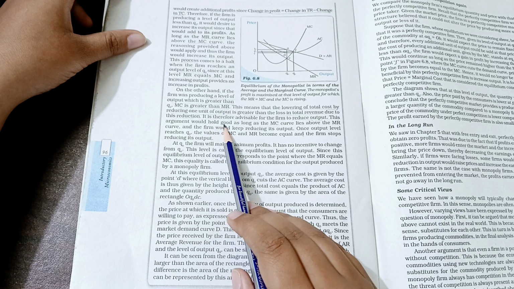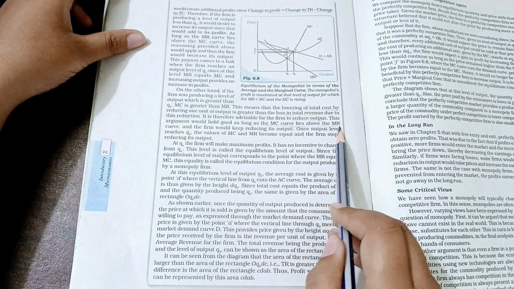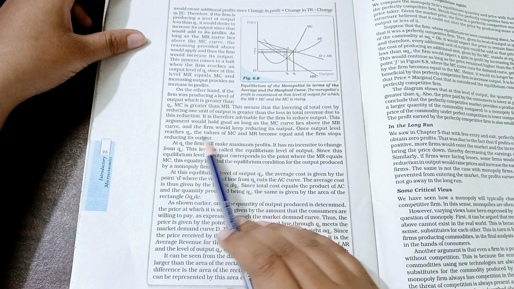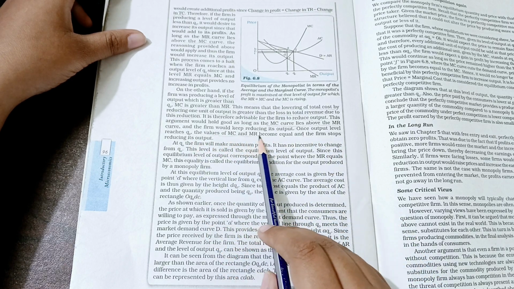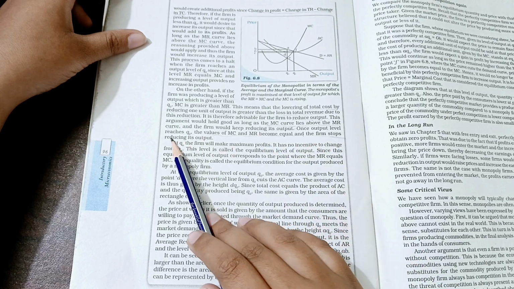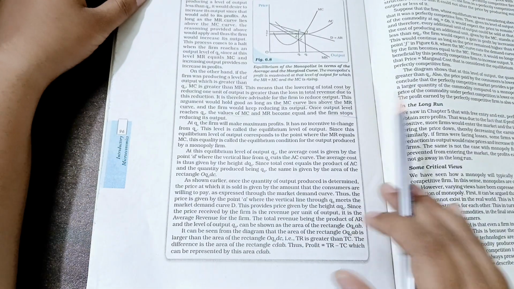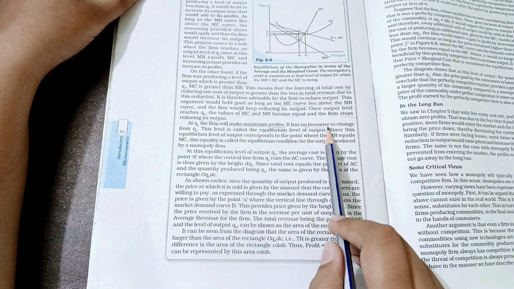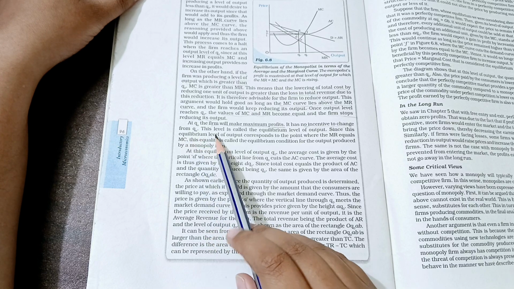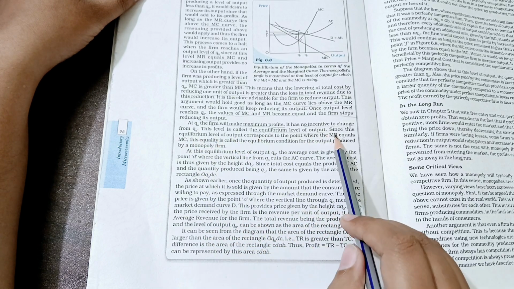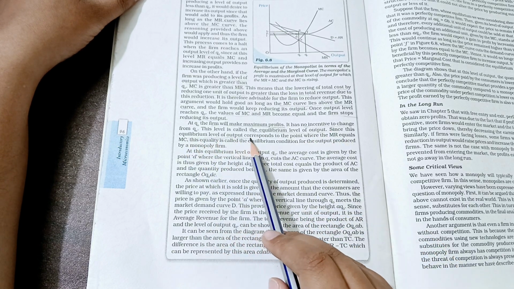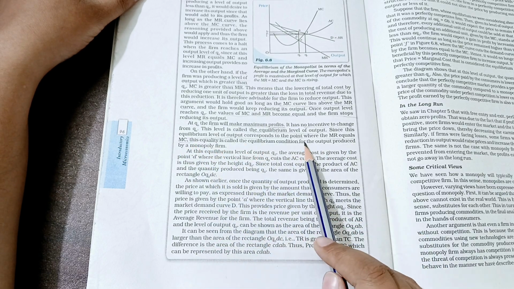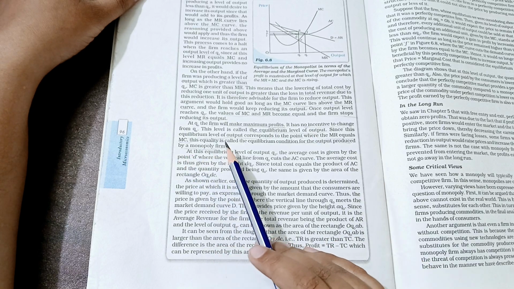It is therefore advisable for the farm to reduce output. This argument would hold good as long as the MC curve lies above the MR curve, and the farm would keep reducing its output. Once output level reaches Q0, the values of MC and MR become equal and the farm stops reducing its output. At Q0, the farm will make maximum profits. It has no incentive to change from Q0. This level is called the equilibrium level of output. Since this equilibrium level of output corresponds to the point where MR equals MC, this equality is called the equilibrium condition for the output produced by a monopoly farm.